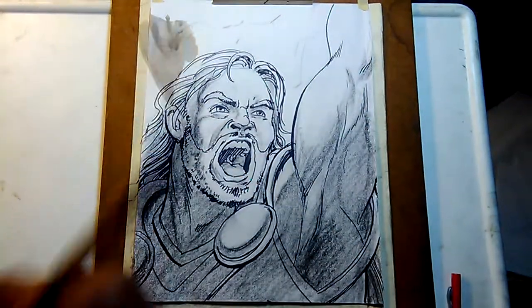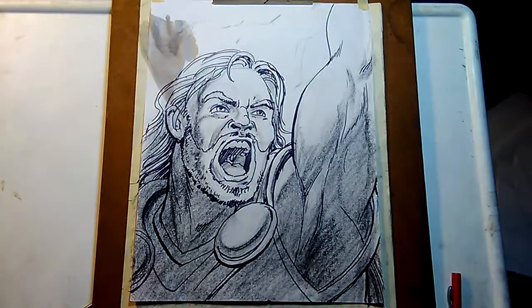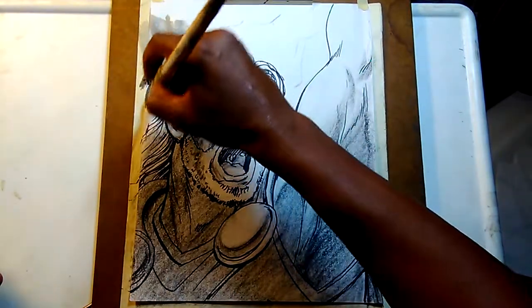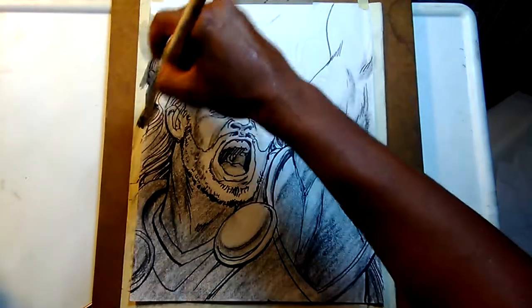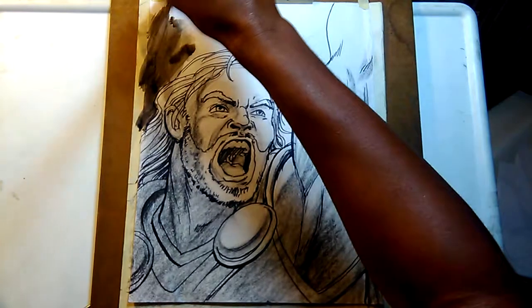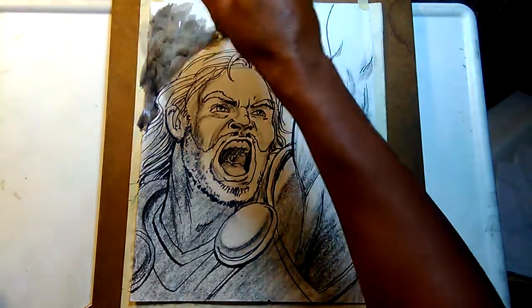But it does dry quickly, and that's not going to hurt anything. It dries in about 30 seconds.